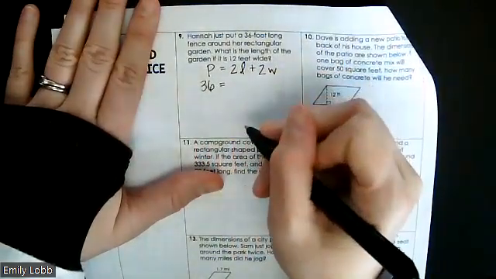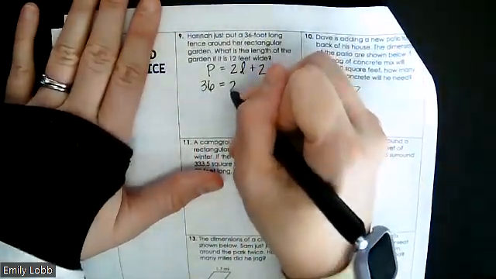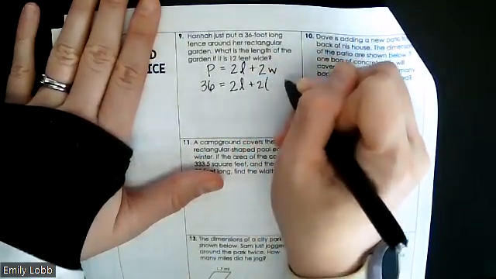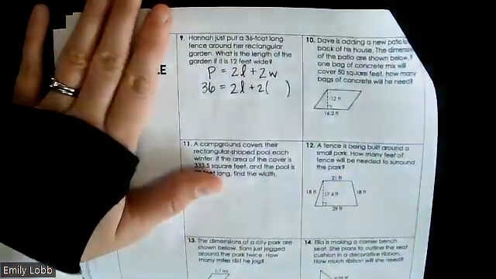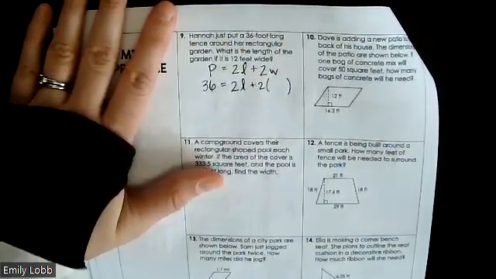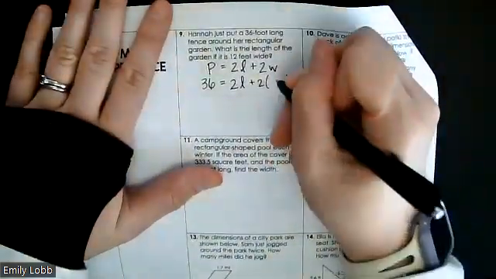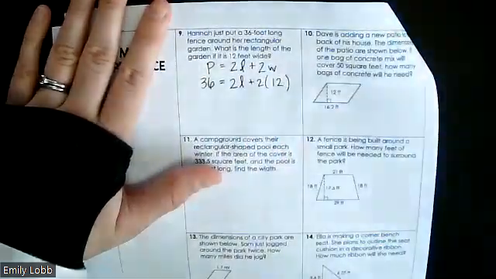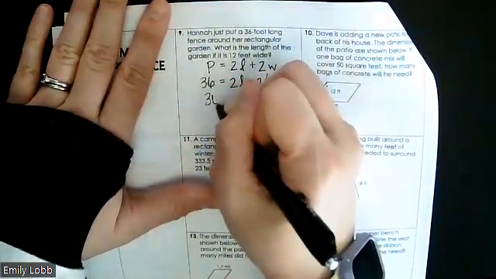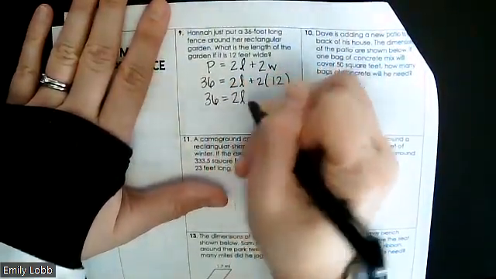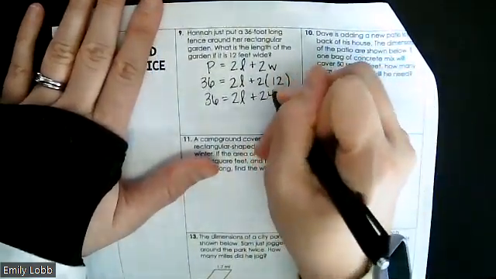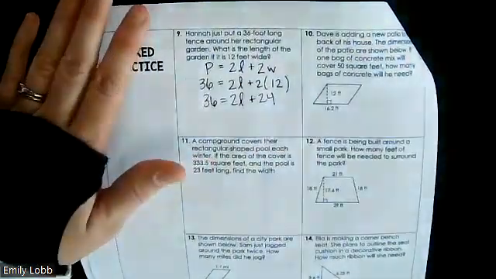And that is equal to 2 times the length. We don't know the length, right? Plus 2 times the width. What is the width? Mm, 12. I was thinking. Right? So 36 is equal to 2 lengths plus, what's 2 times 12? 24. How do I solve this 2-step equation?